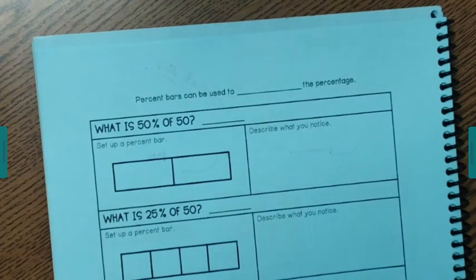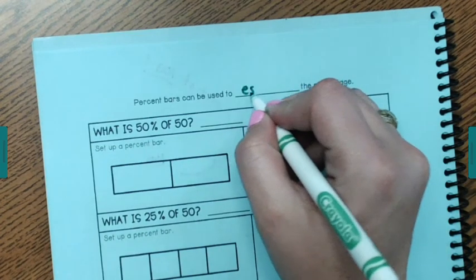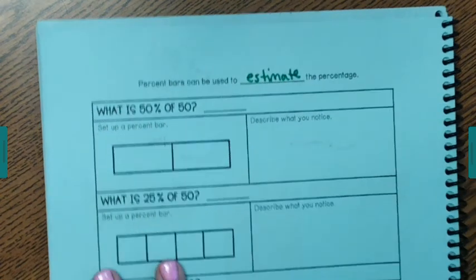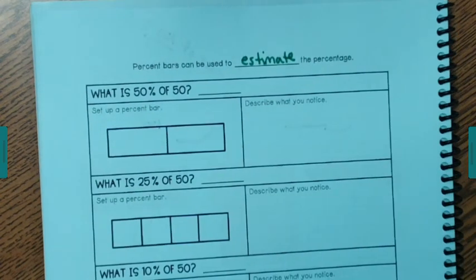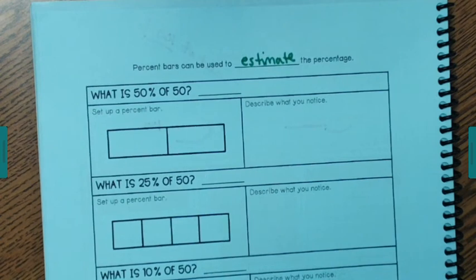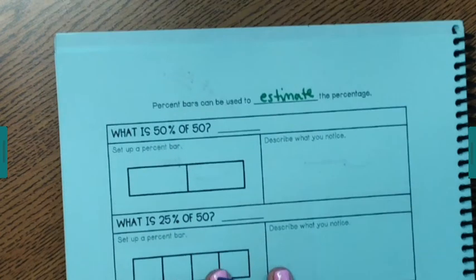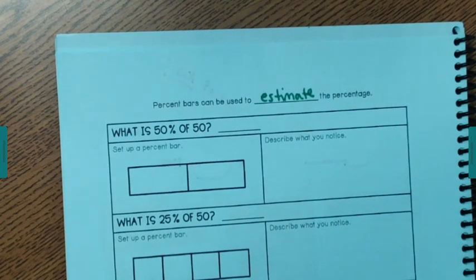Percent bars are really helpful to help us estimate percentages. Okay, estimate, which we kind of talked about. We talked about was 54 about 1/2, was 1/3 close to 45. Okay, so we're going to work on estimating. Okay, 2 words that you are going to see a lot today and tomorrow, and you're going to see them on the test because I just finished writing the test.